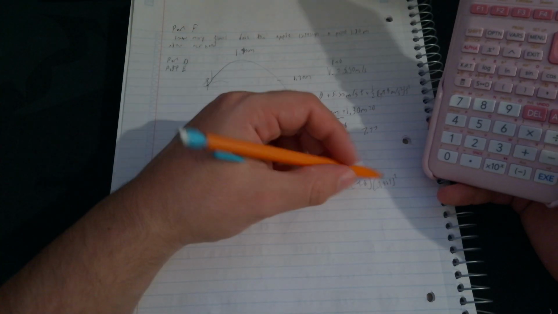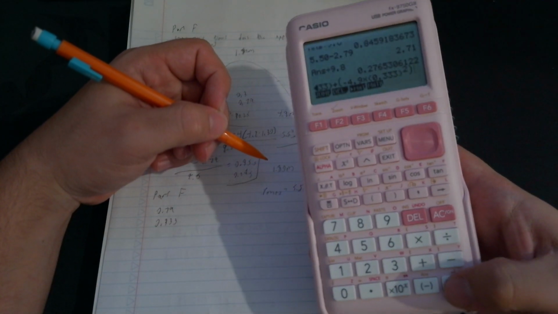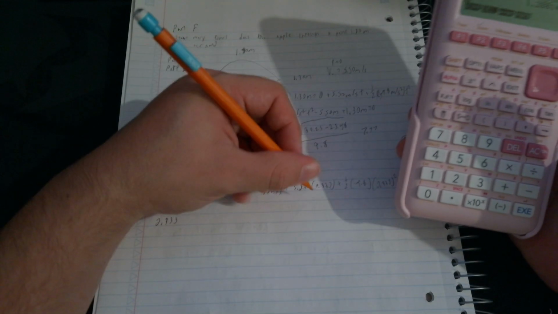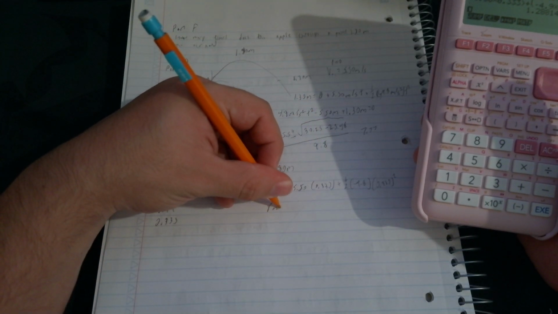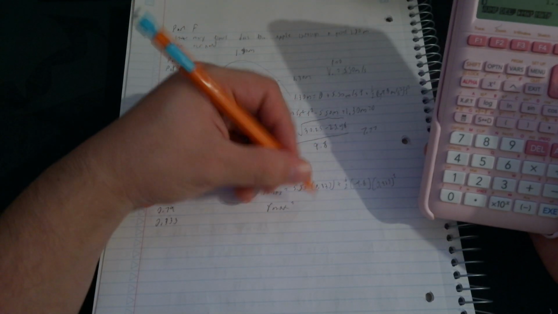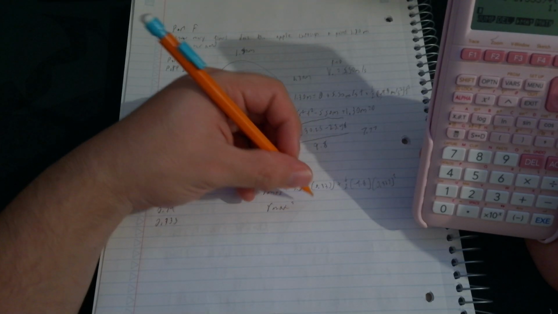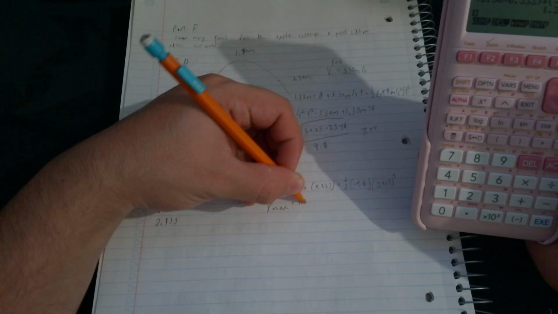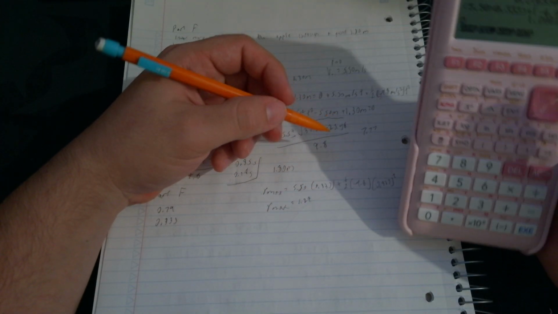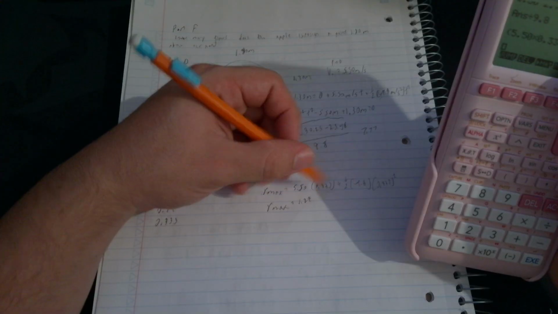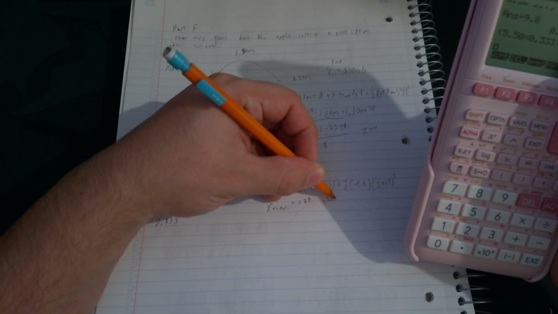So all that together, 1.28. So our y max at that time is going to be 1.29 at lowest, which would be 1.30 meters.